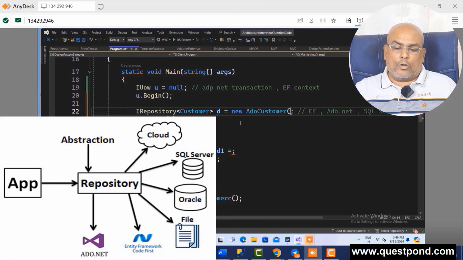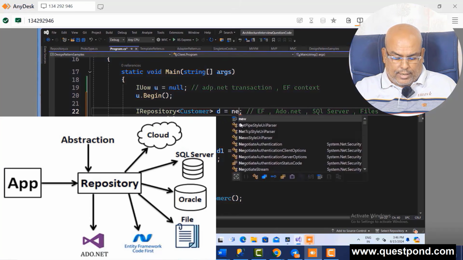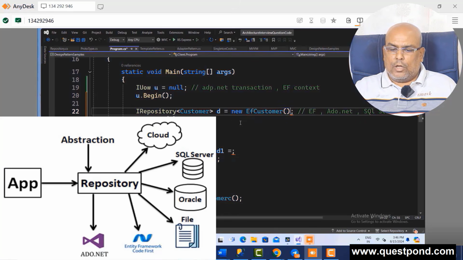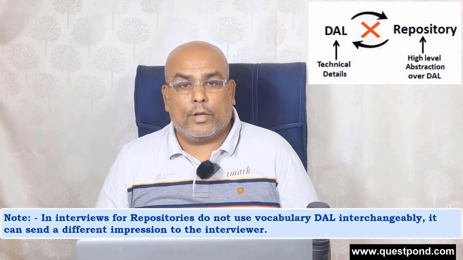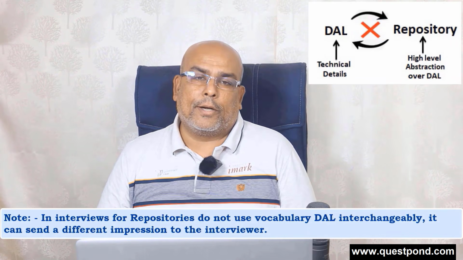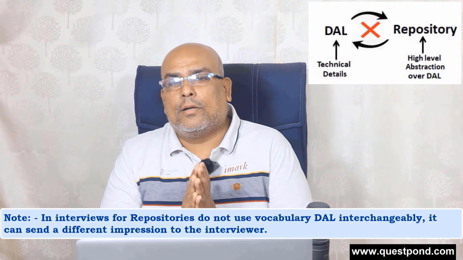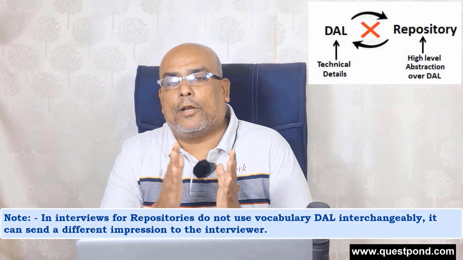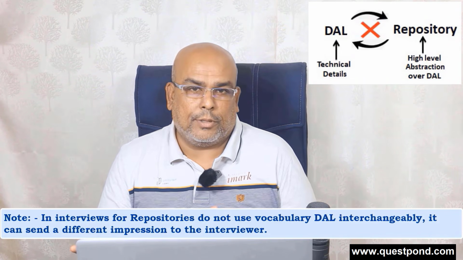A data access layer, or it can be an entity framework data access layer like this, entity framework customer, or it can be a file, it can be anything, right? So what repository pattern does is it actually helps you to create a higher level of abstraction over the data access layer, right? So I think this is the first pattern which I feel that you should be speaking in the interview. One more suggestion, which I would like to give here is that whenever you are conversing about repository pattern in interviews, never use data access layer and repository vocabulary interchangeably.